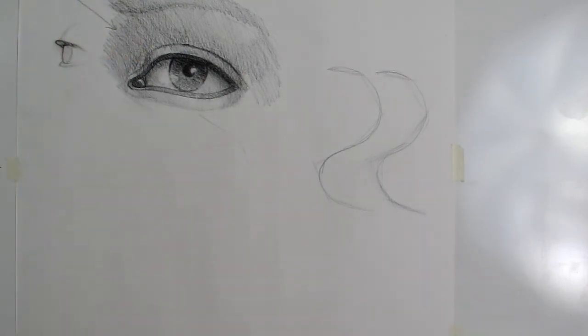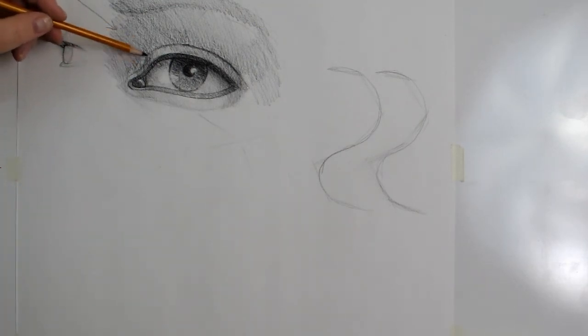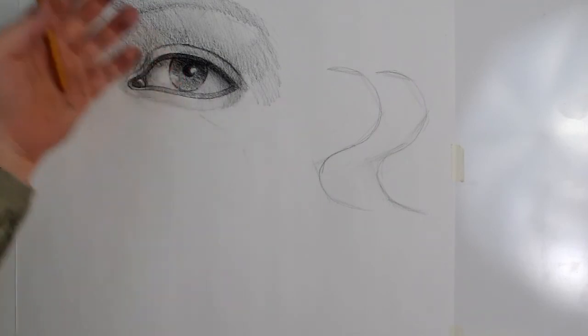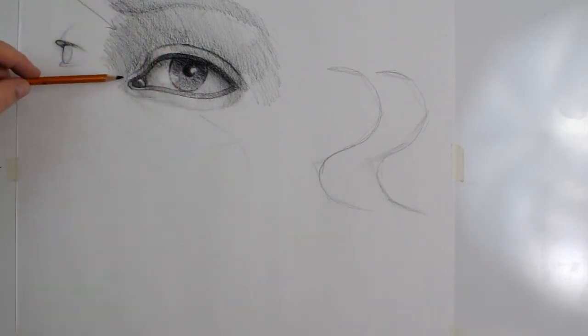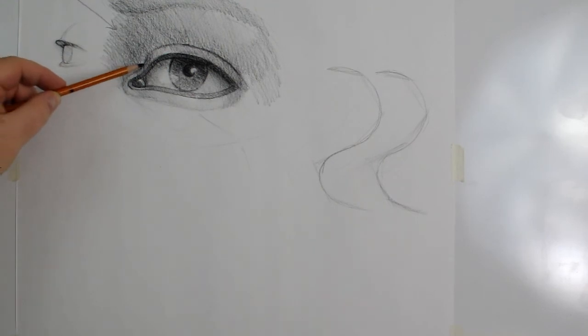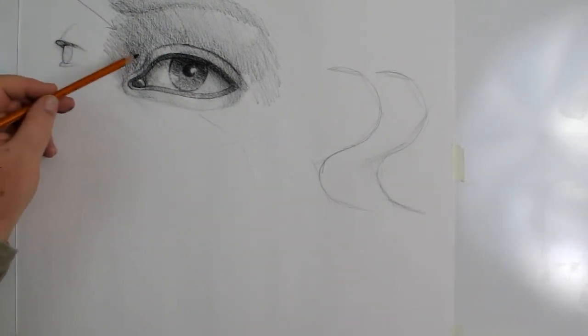And again, this isn't for rendering. This is structural. As this is going back and getting darker, this starts to actually come up and it starts to get reflected light. So a lot of times you'll see this edge right here that's darker, and then it gets a little bit lighter, and then it hits this where it gets darker again. This is just as the ocular cavity is coming up.